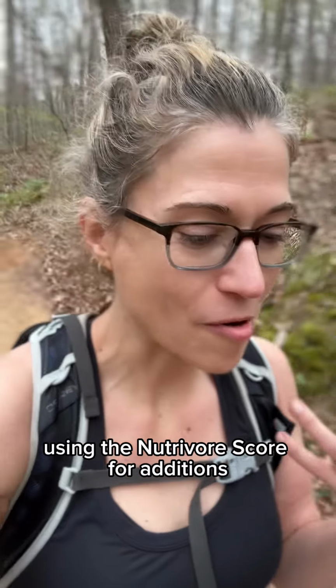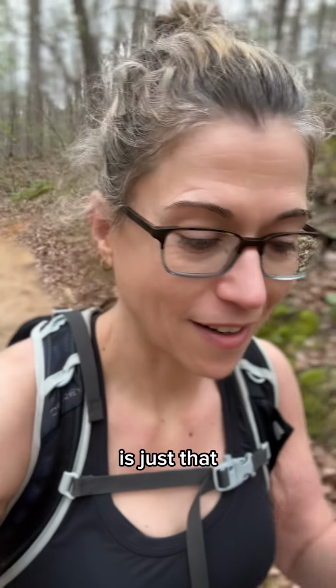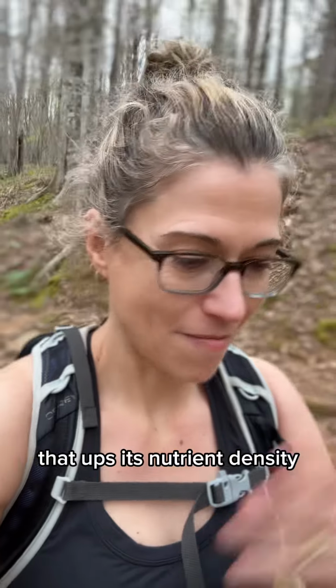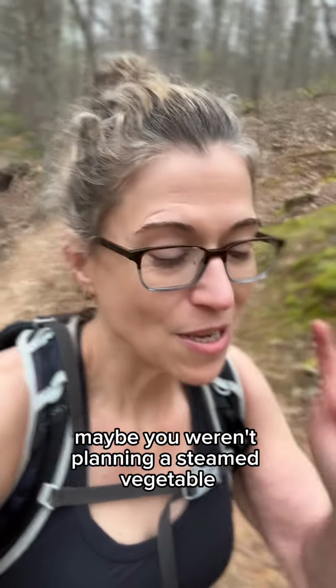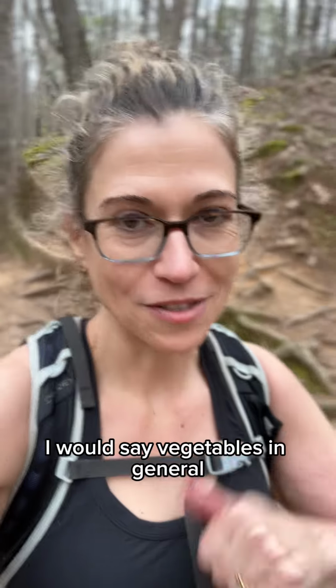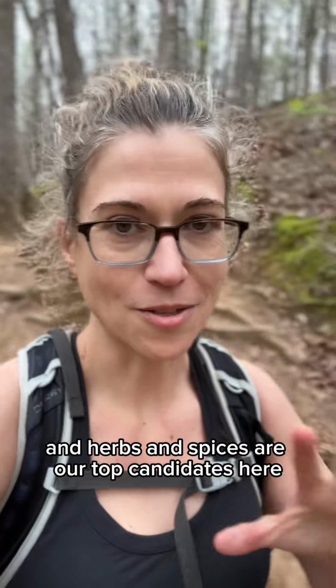Using the Nutrivore Score for additions is just that. Think about what you can add to your meal that wouldn't have been there already that ups its nutrient density. Maybe you weren't planning a steamed vegetable and now you're going to add steamed broccoli. I would say vegetables in general and herbs and spices are top candidates here.